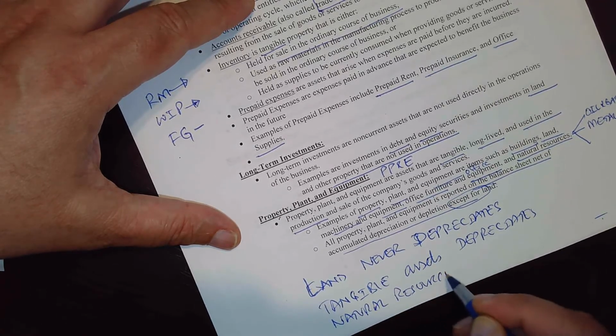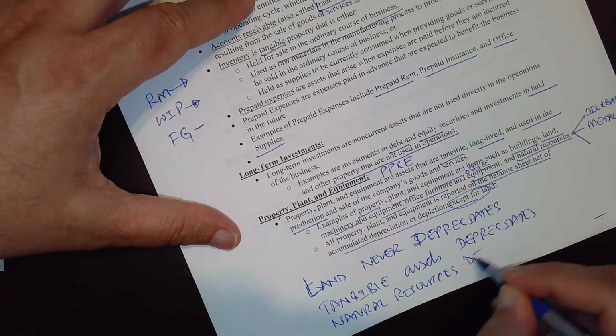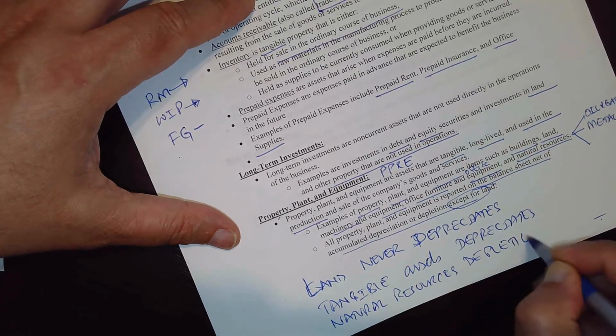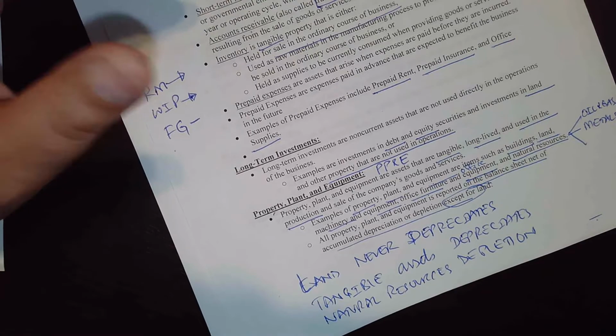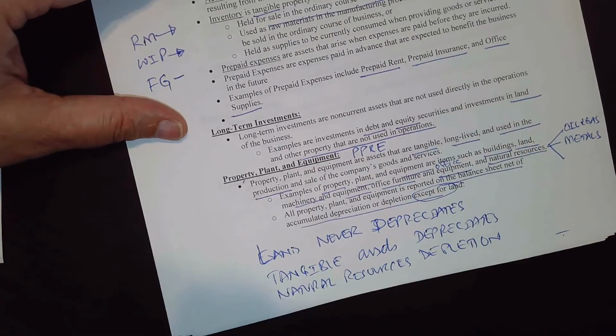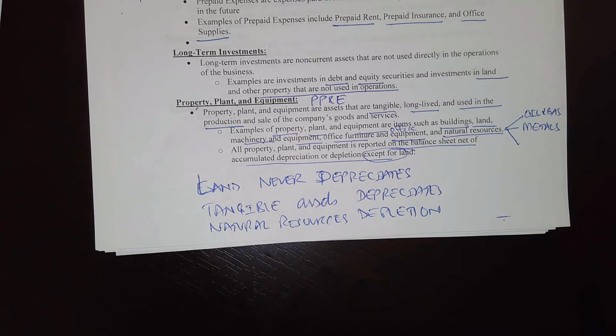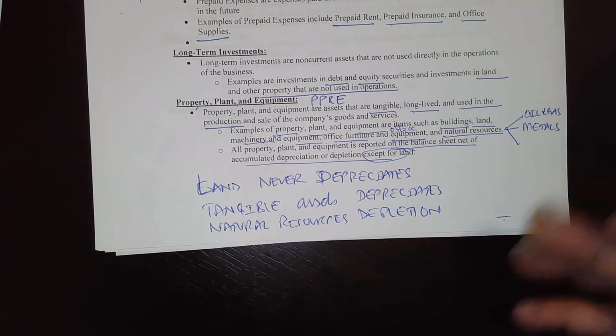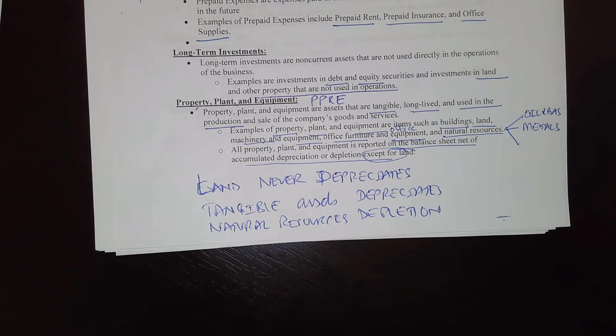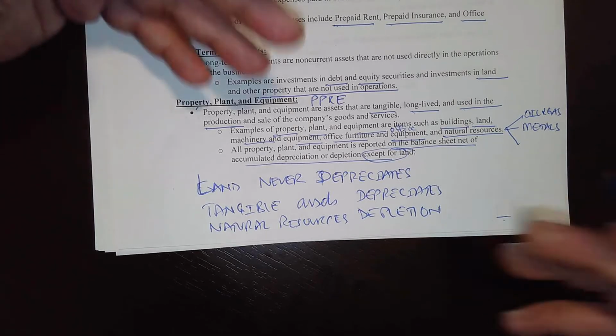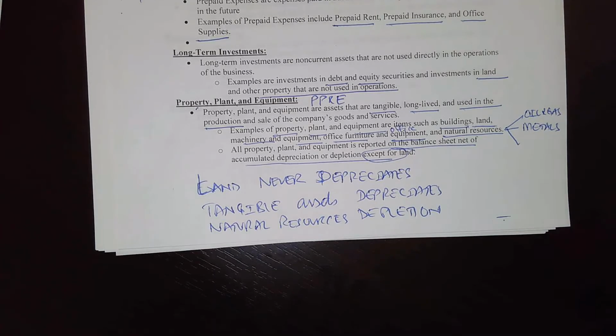Natural resources, what we call depletion, means when you purchase an oil and gas well, a geologist will tell you how much oil you can extract from it. Suppose 20 million barrels of oil could come from it. After 5 or 10 years down the road, you have depleted, or extracted, all the oil out of it. So you have depleted, and that's why it's called depletion.